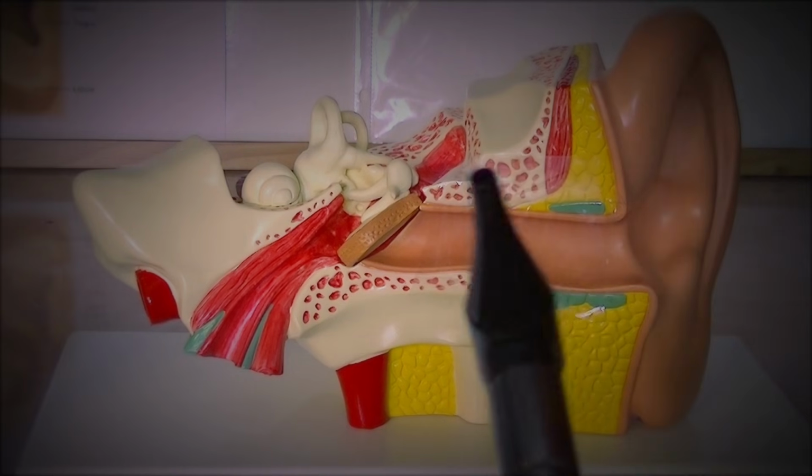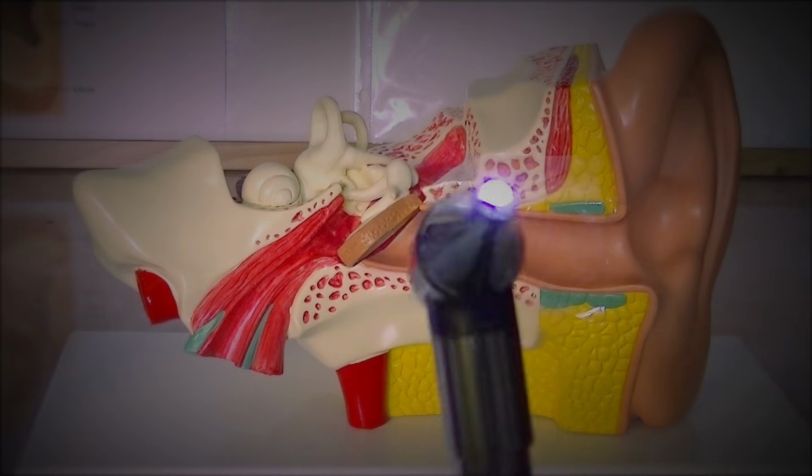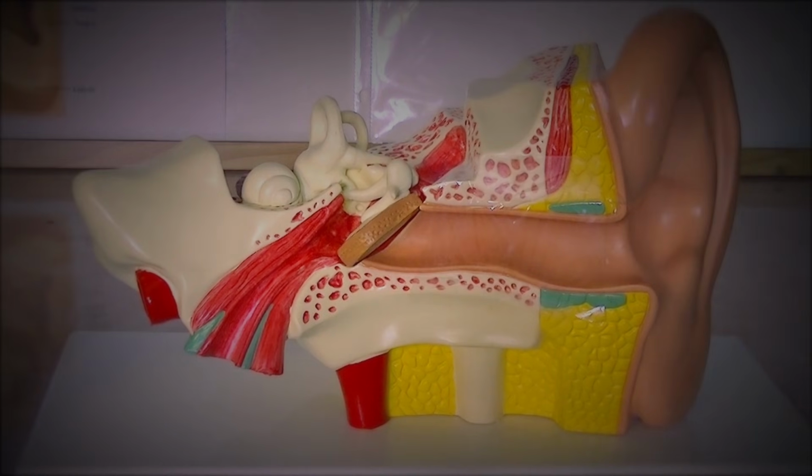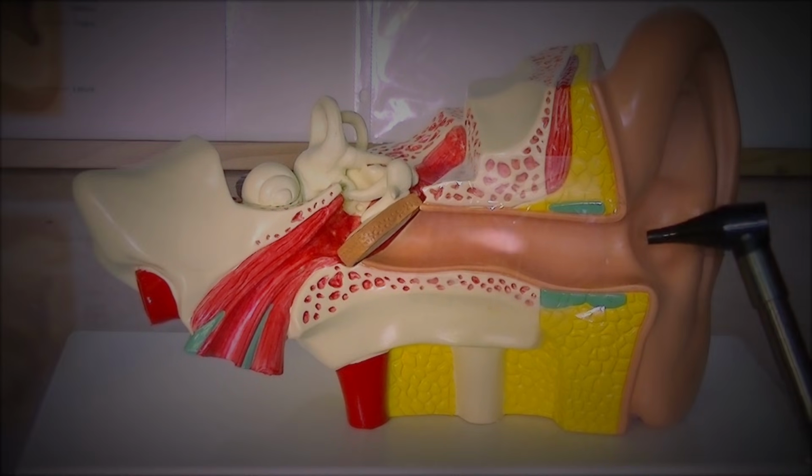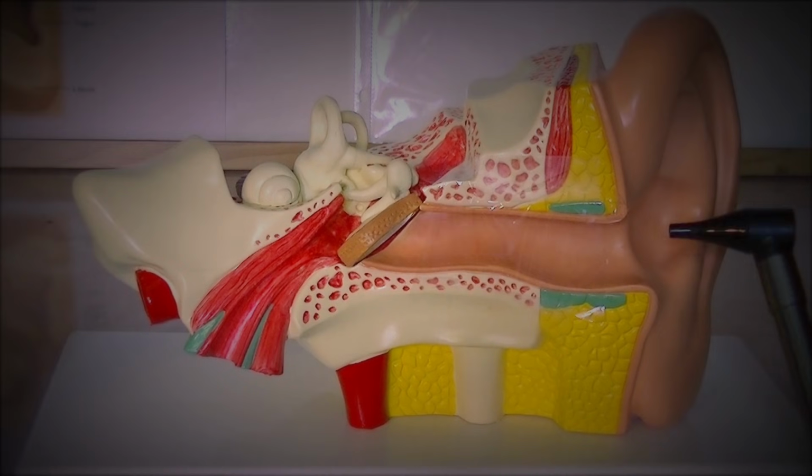Turn it on. Now we have a light, and I'm just going to be shining that light inside the ear onto your tympanic membrane to make sure that it is healthy.